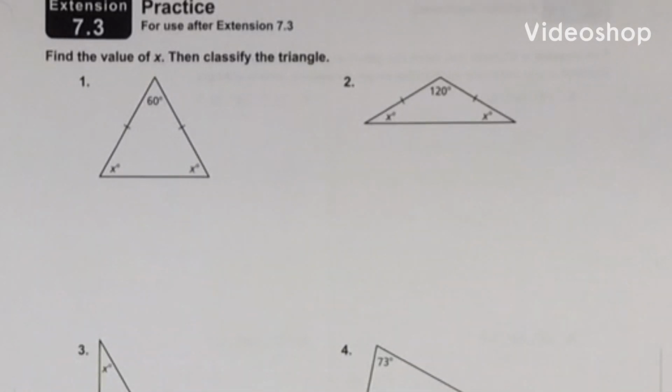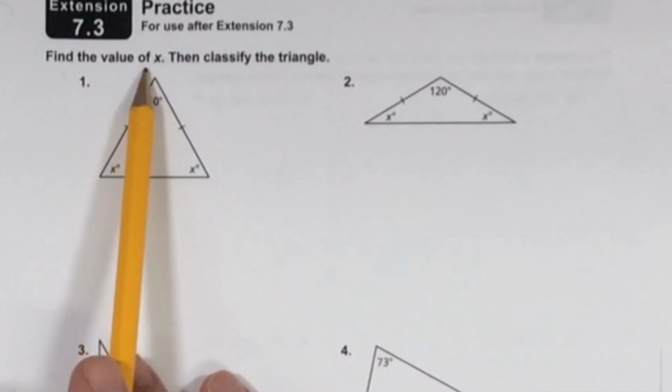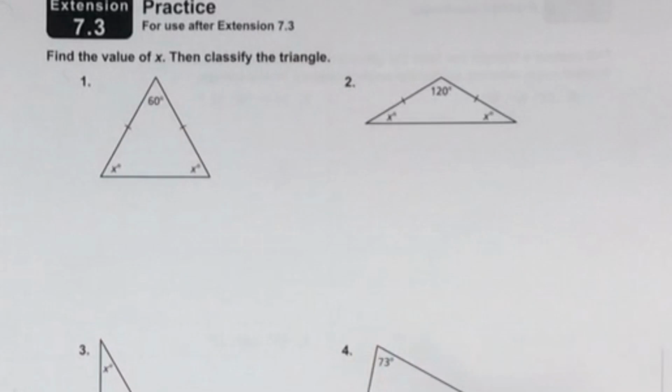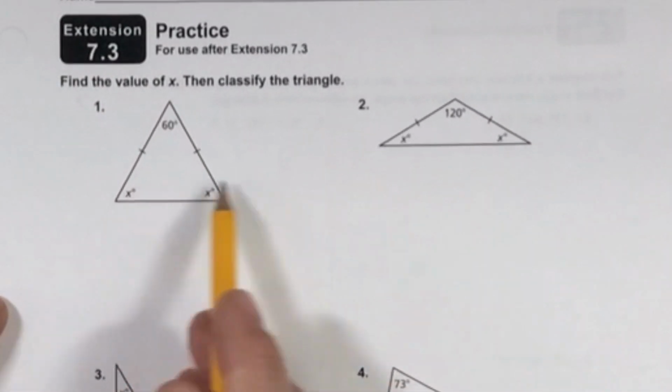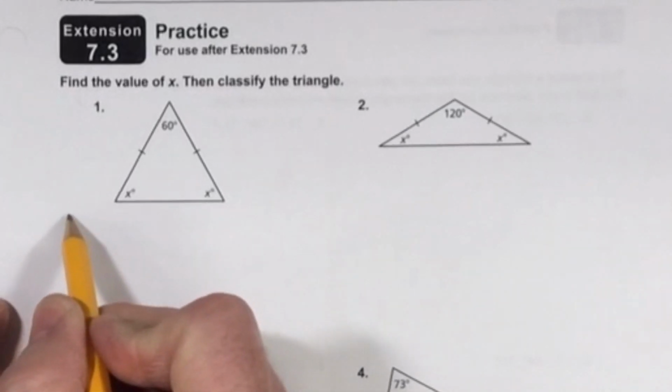All right, here we have extension 7.3. This is journal page 155. Find the value of x, then classify the triangle. So, to find the value of x, we know all three angles have to add up to 180. So we'll start with that.